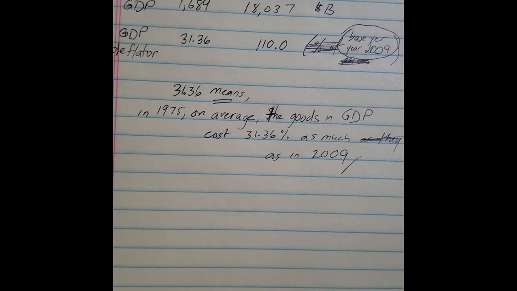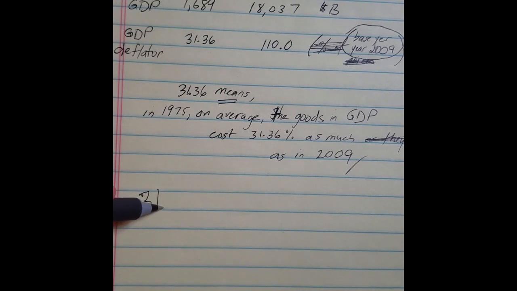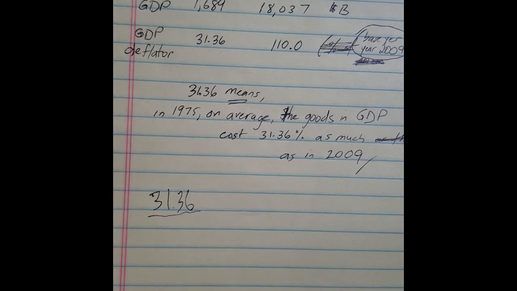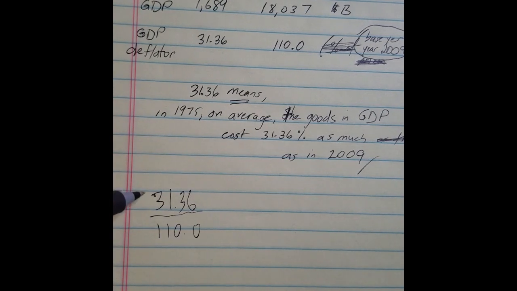compared to in 2015? Well, think about that. We're being asked to compare the prices of stuff in 1975, when stuff cost 31.36% as much as in the base year, to how much it cost in 2015, when stuff cost 110% as much. And if you think about it, there is the ratio there that tells us how much stuff in 1975 cost compared to in 2015. Which, if you look at it, is just going to be a little bit under 30% as much will be our answer. Let's calculate that.